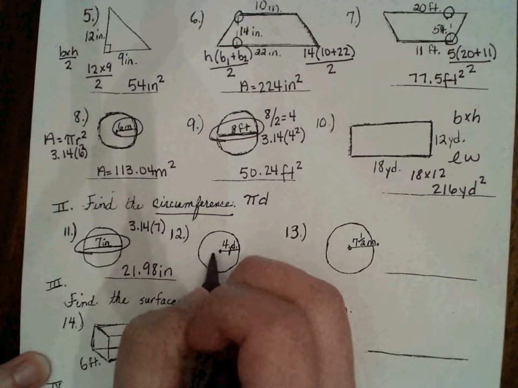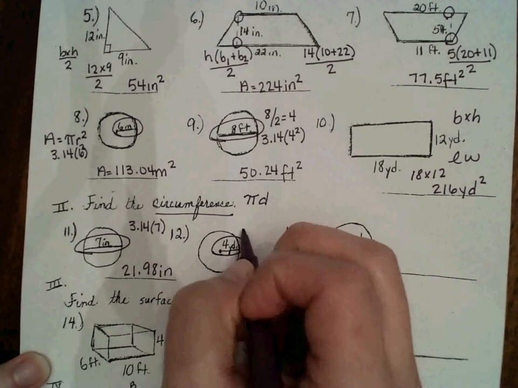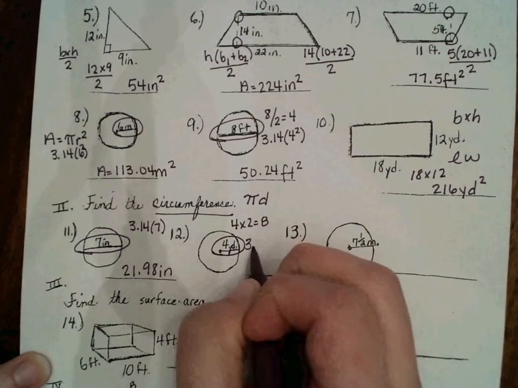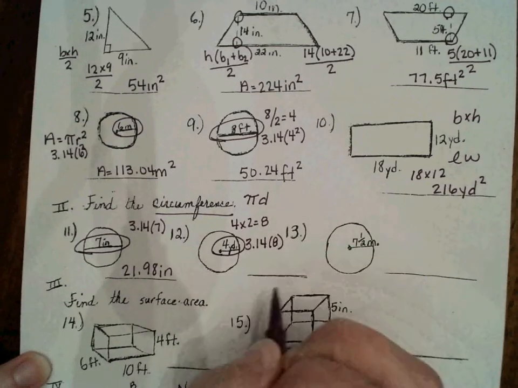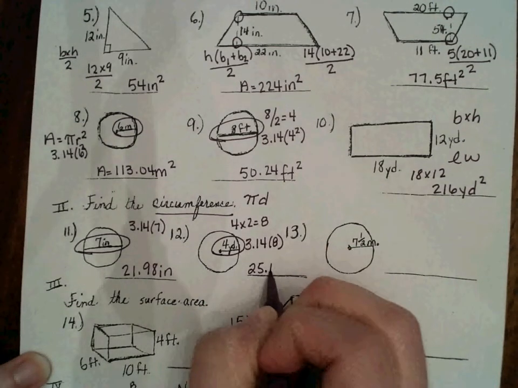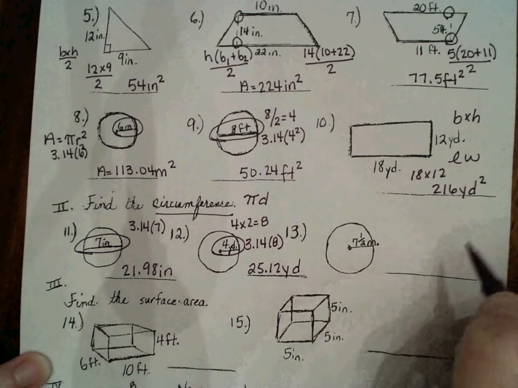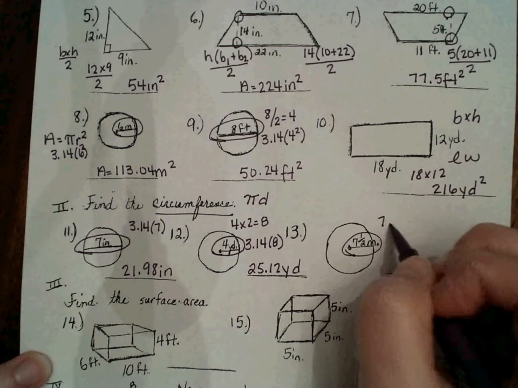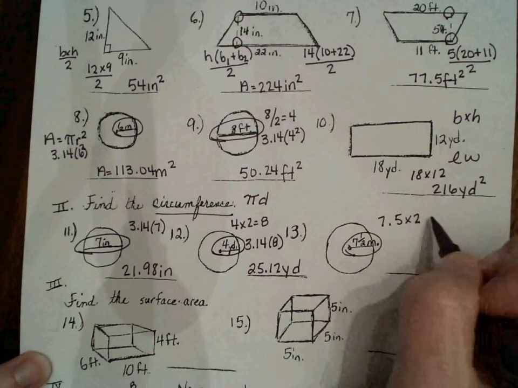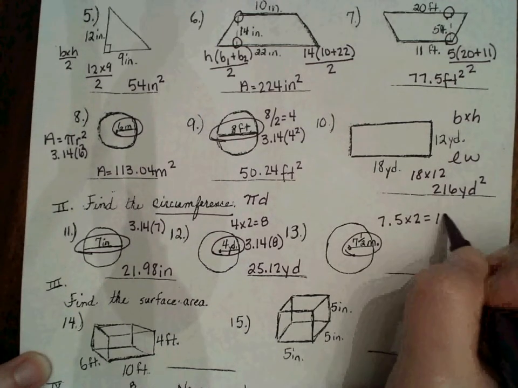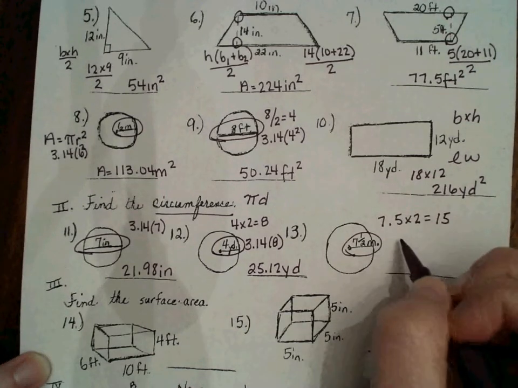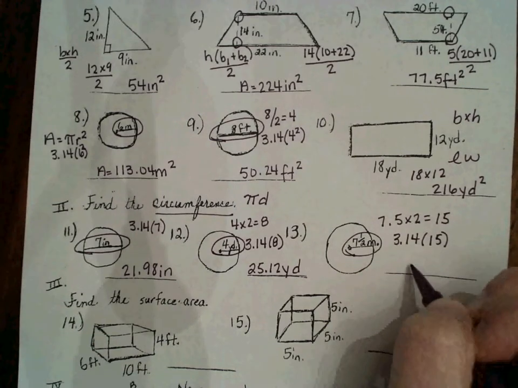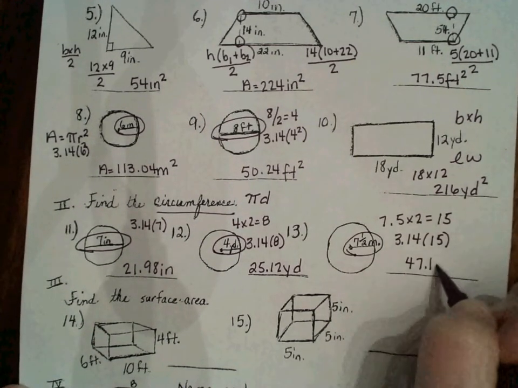For number 12, we only have a radius, so I've got to times that by 2, so I'm going to do 4 times 2, which gives me 8. So 3.14 times 8 ends up giving me 25.12 yards. Look at number 13, another radius, so I've got to double it. 7.5 times 2 is going to give me 15. So I'm going to do 3.14 times 15, which is going to give me 47.1 meters.